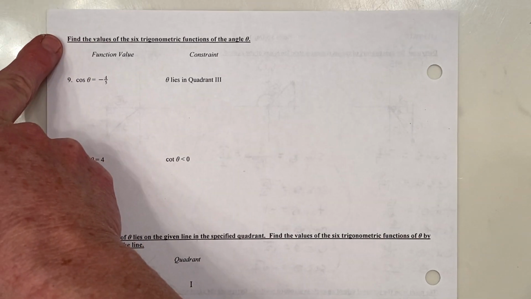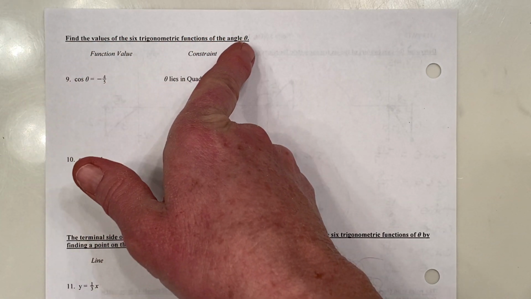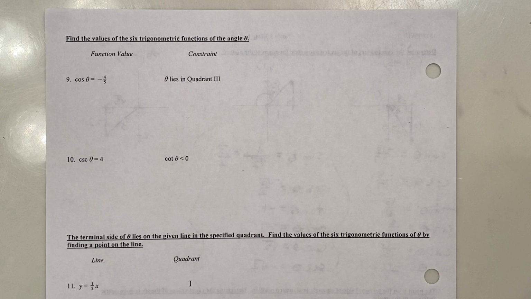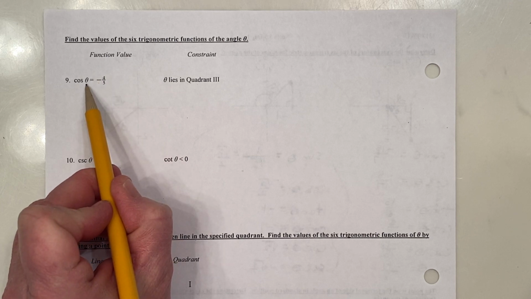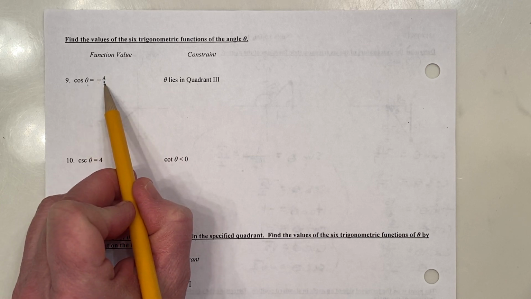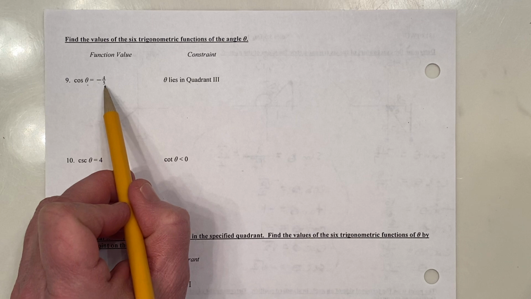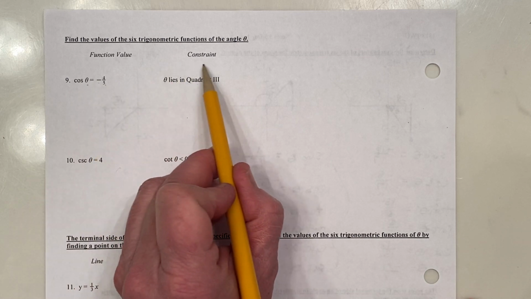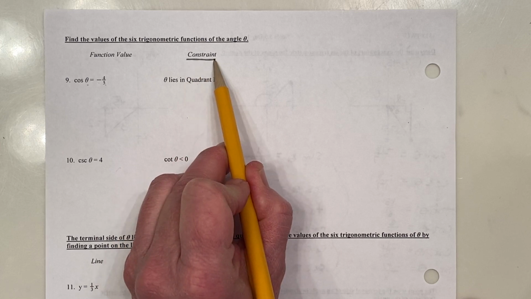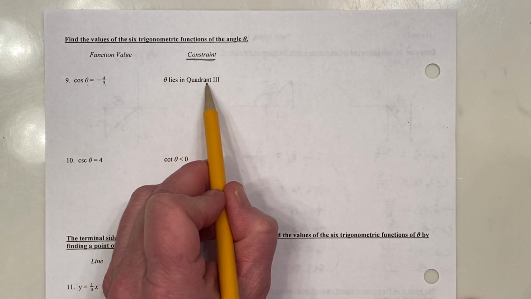All right, so the directions are find the values of the 6 trig functions of the angle theta. Okay, so what's given now? Well, we don't have an ordered pair like in the previous problems, but what they did tell me is that I already know that the cosine of theta is -4/5. Okay, well, that's not enough for me to find the remaining 5 trig values. So let me come over here and look at a constraint. Tells me that theta lies in quadrant 3.